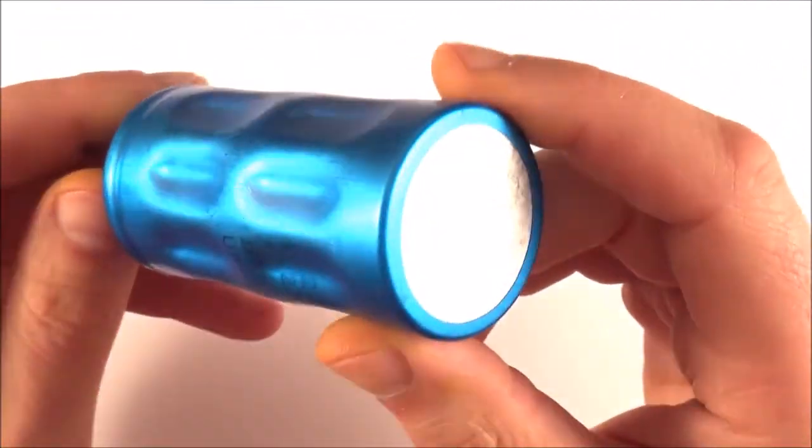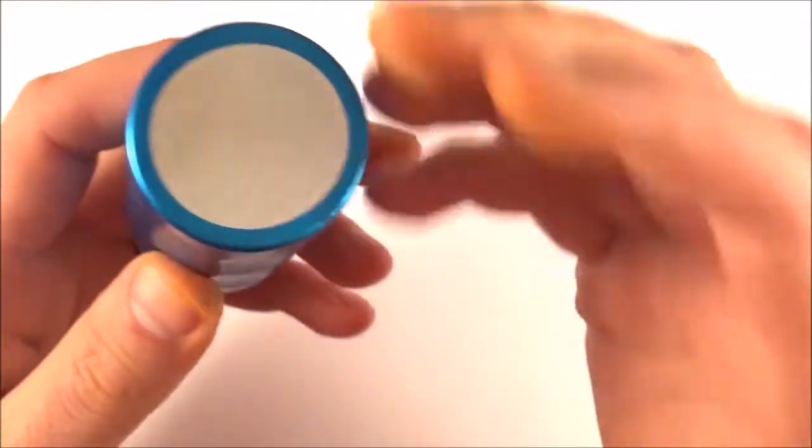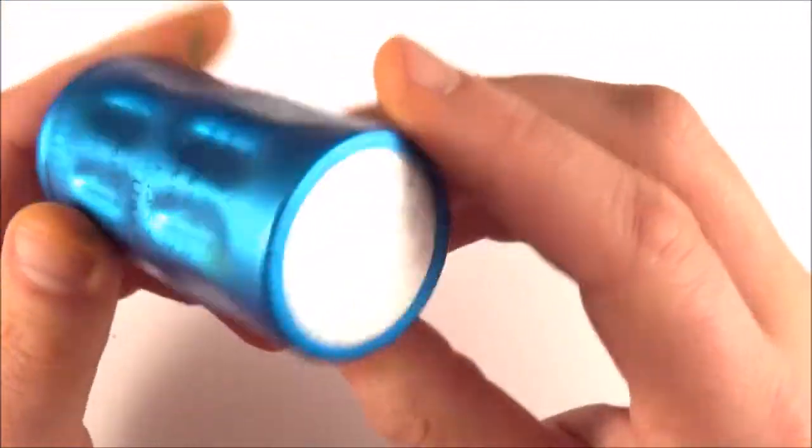So what is the point in a capacitor? Why go to all this effort to maybe store some charge? Why not just use a normal cell or a battery instead? Well, this has a number of advantages.